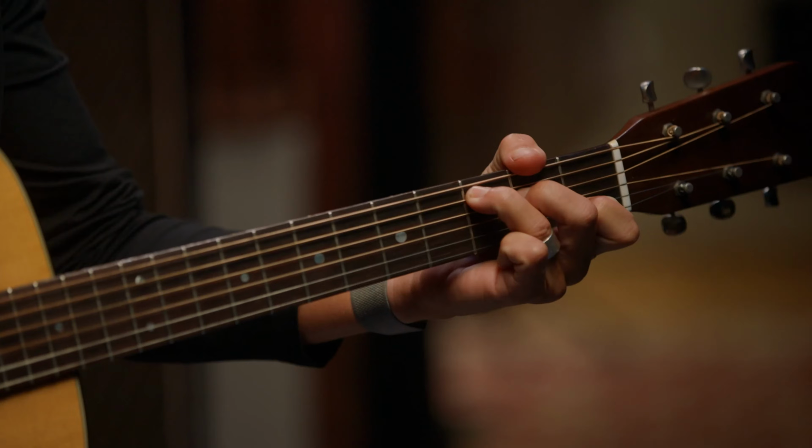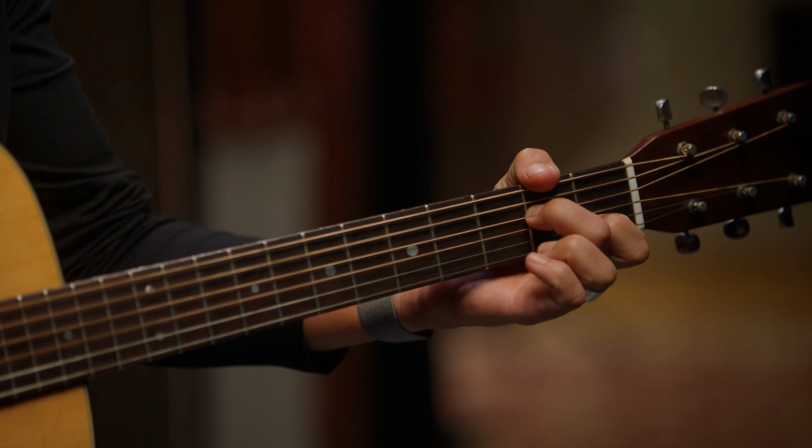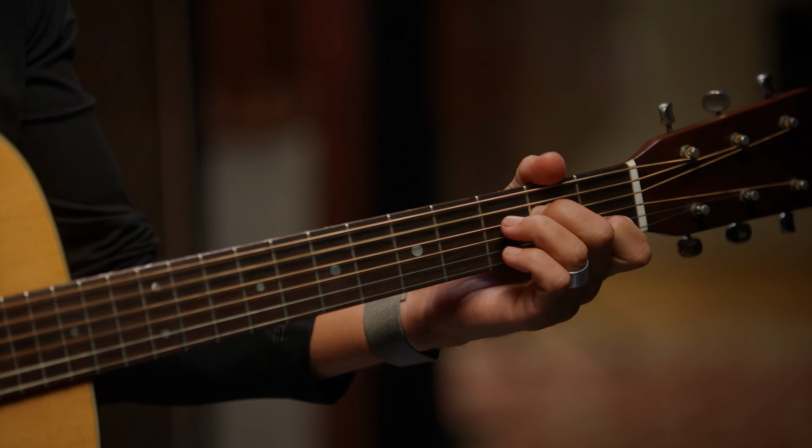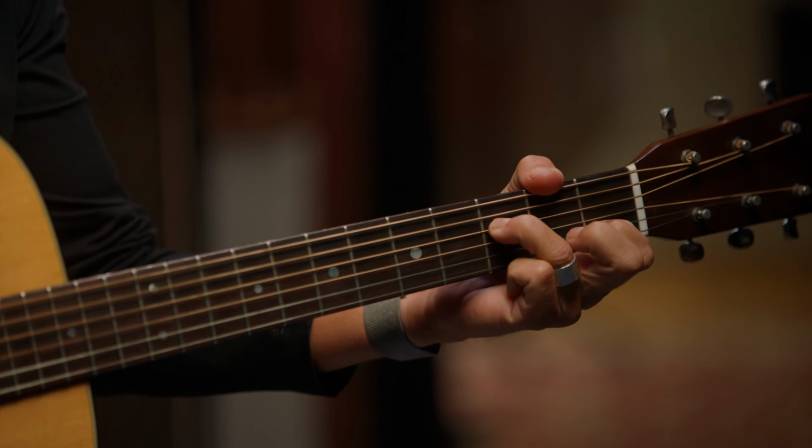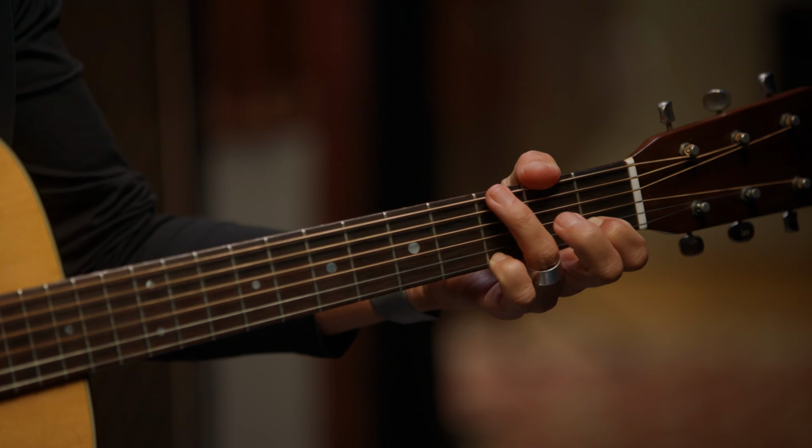So here's the C, A minor, and then the F to the G.